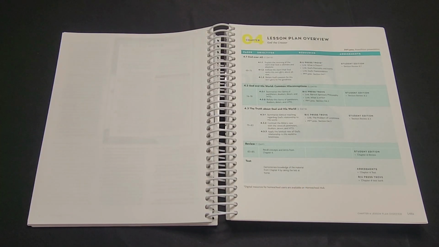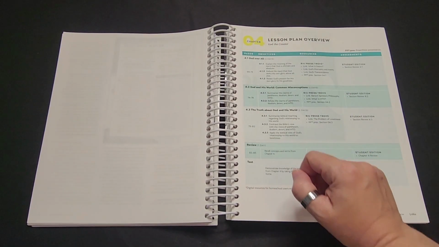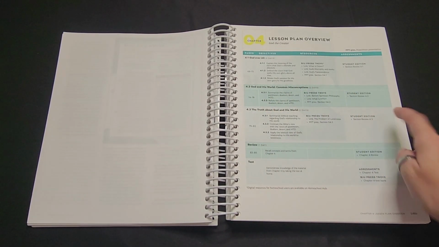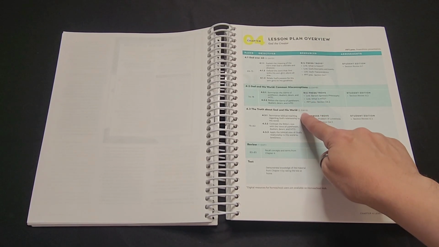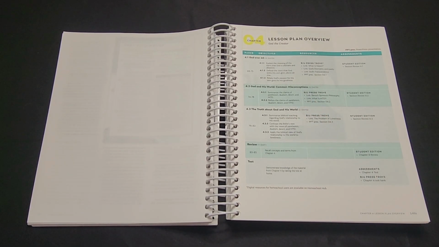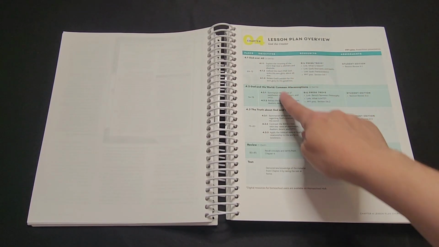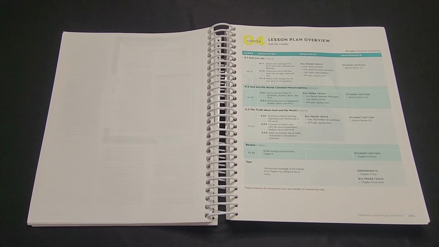Let's look at a sample chapter. Here we have a lesson plan overview for Chapter 4. You'll see the section, numbers, and titles running across the page. Next to each section title, you'll notice the number of days planned to cover the material in each section. In the first column, you have the page numbers, and then the objectives for each section. In this third column, you'll notice a list of resources. This will be links, supplemental videos, or other resources intended to enhance the teaching of each lesson.